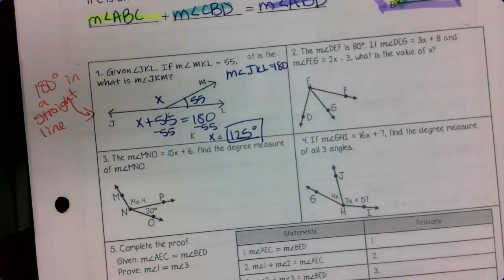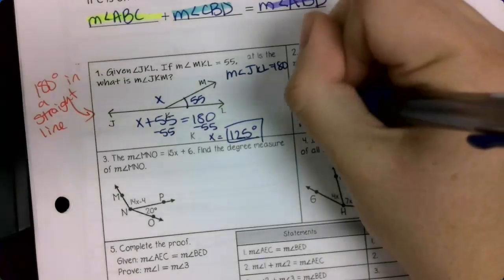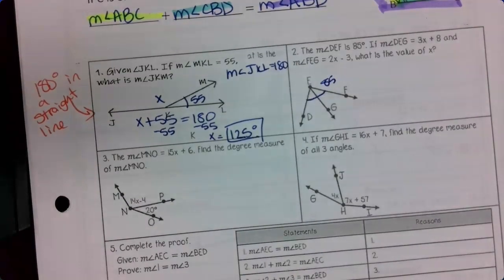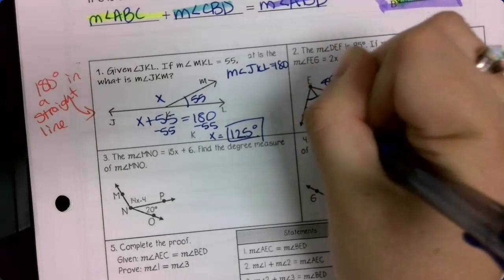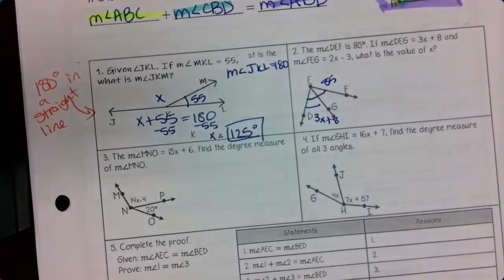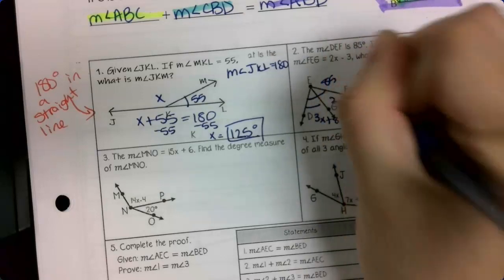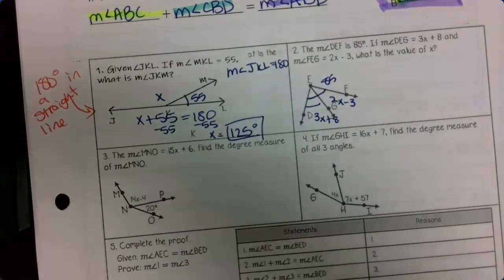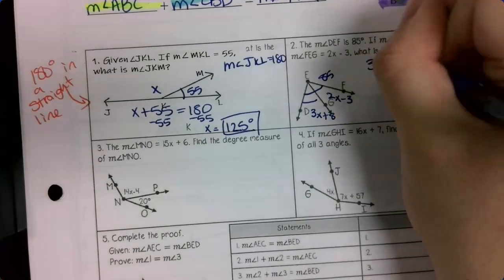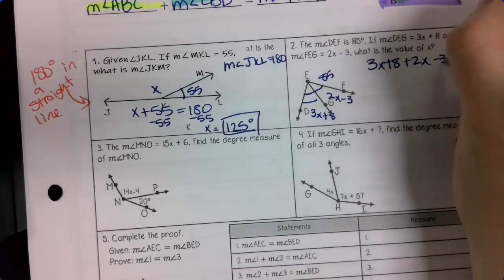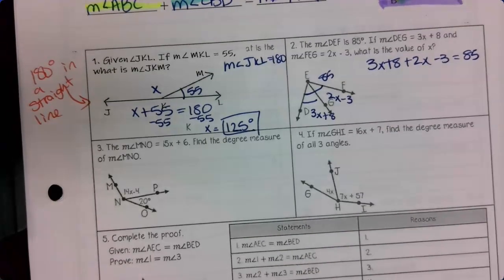Okay. Number 2 says the measure of angle DEF is 85, so this entire thing is 85. DEG is 3x plus 8. And FEG is 2x minus 3. So what two things do I want to add together? And then this is going to equal the 85 because the 85 was the entire angle.